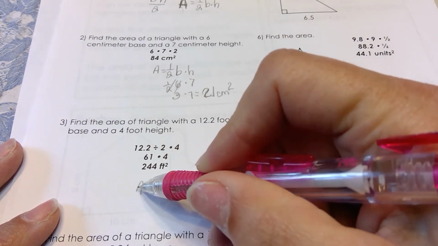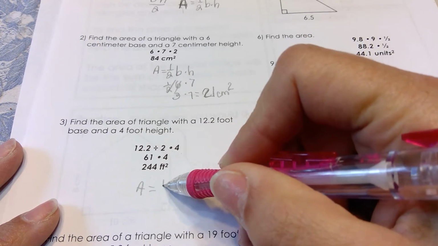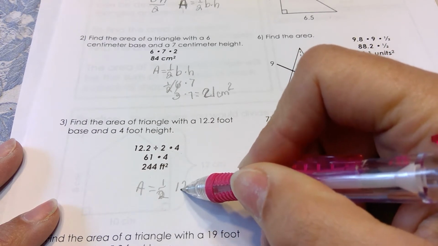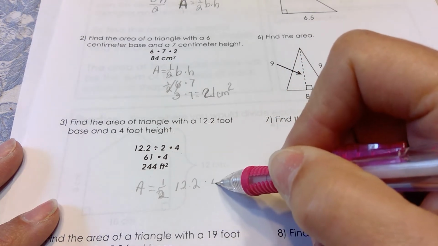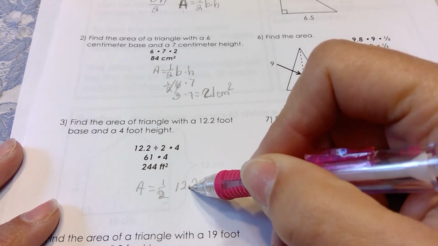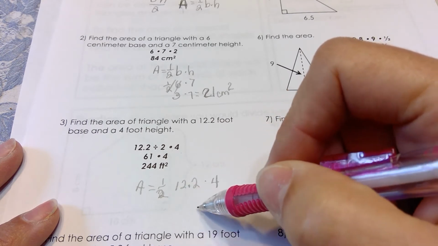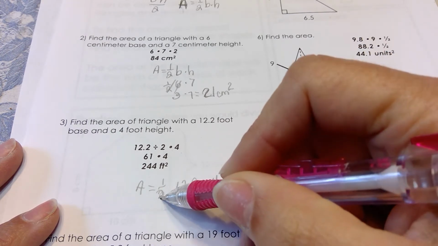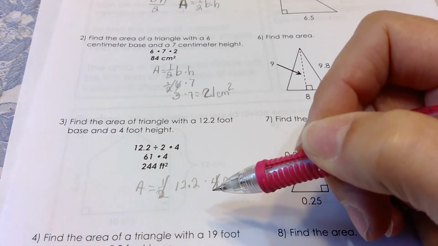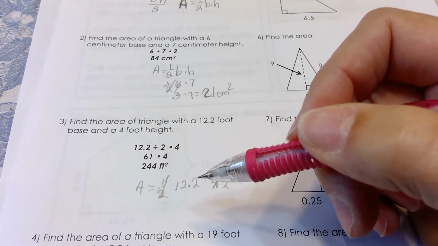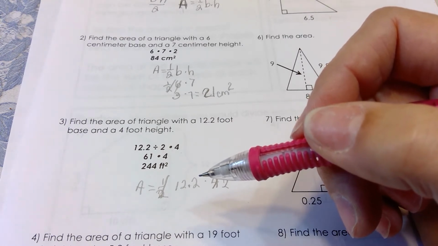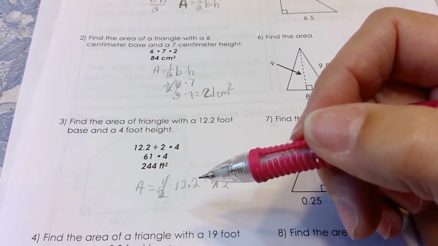Let's see. Area would be equal to half of 12 and 2/10 times 4. If we took 12 and 2/10 and took half of it and multiplied it, we can do that. We can also do 12 and 2/10 times 2, if we took half of 4 and made it 2. Let's see what we would get. They might not have this right though. I'm going to see what the actual answer is first, then we're going to figure out what they did.